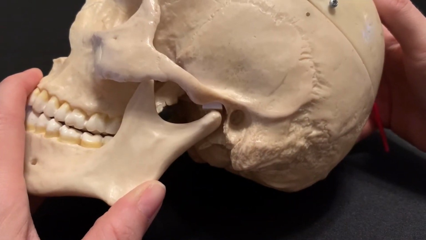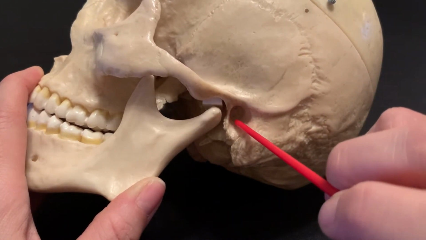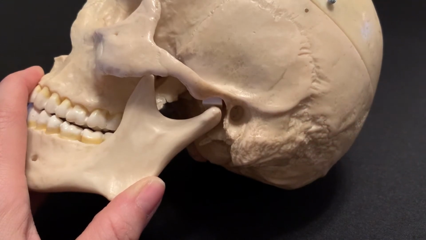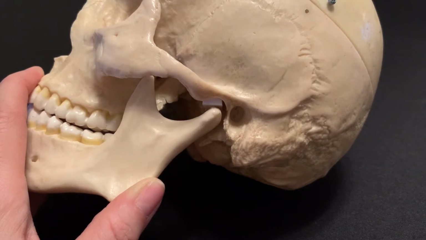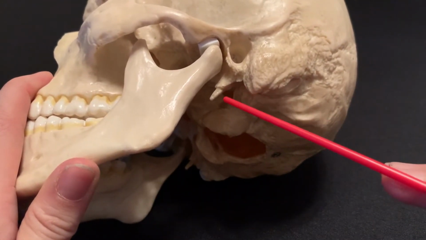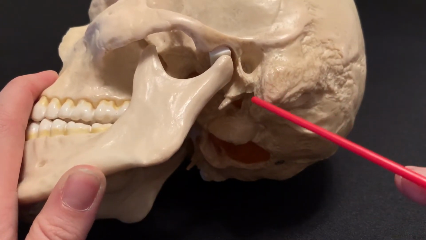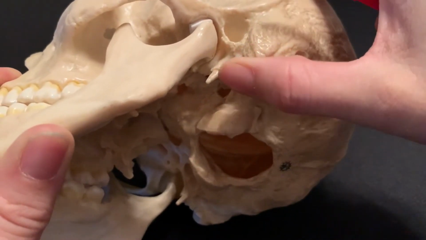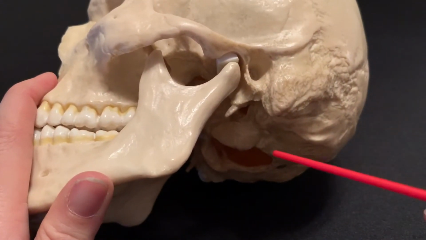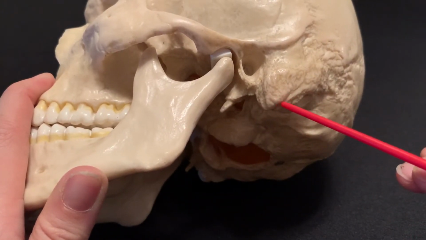Several other features are also visible on the temporal bone. We can see this depression right here, which is actually an opening. This is the external acoustic meatus, which is going to be the passageway that helps conduct sound into the ear itself. On the more inferior part of this bone, we can see two projections. One here that kind of has a little pointed, almost tooth-like shape to it, and one here that's a little bit stubbier and a little more rounded. This is the styloid process of the temporal bone, and this is the mastoid process.